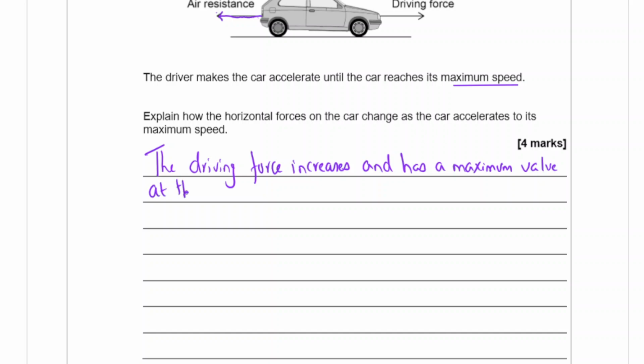At the start, driving force is greater than air resistance.